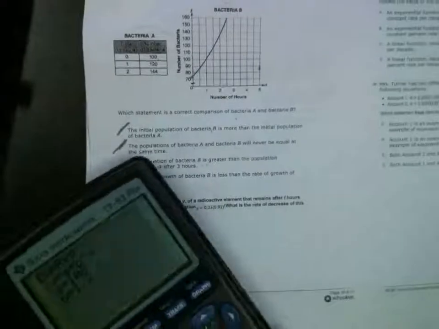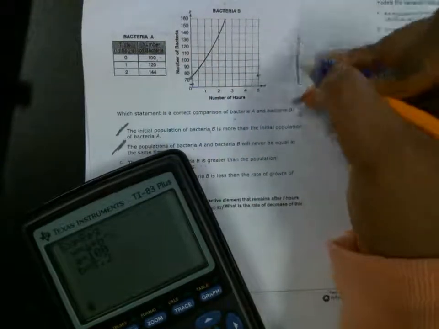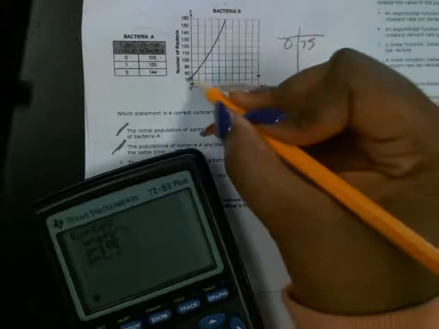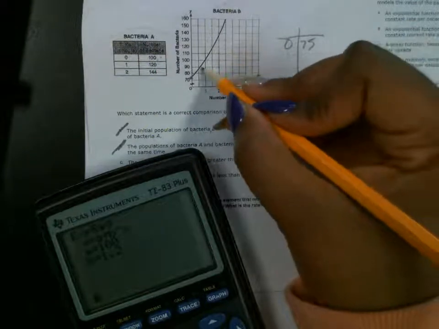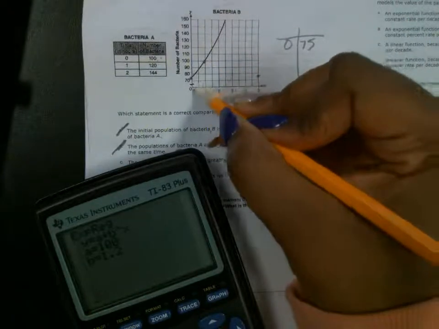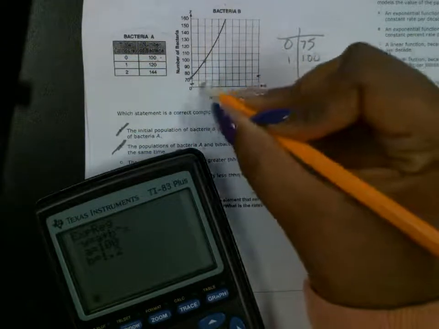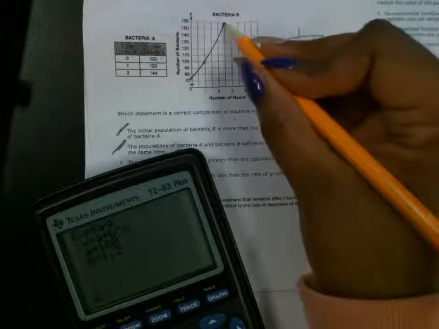All right. Okay, so let's do this one. We need some ordered pairs. And put the ordered pairs out to the side. We got 0 and 75. What's another one? We got this point right here, 1 and 100. And let's try to see if we can find another one. Maybe 3 and 160.